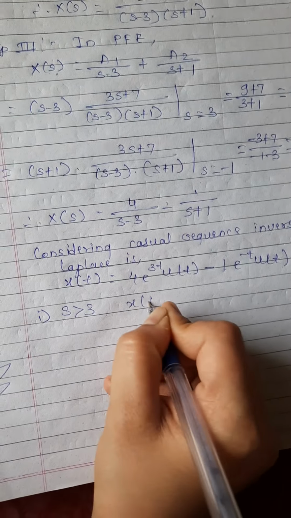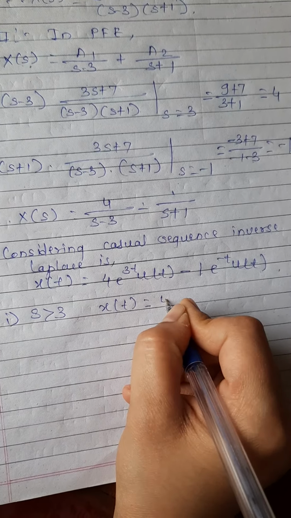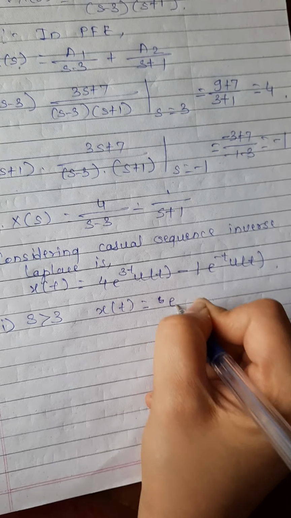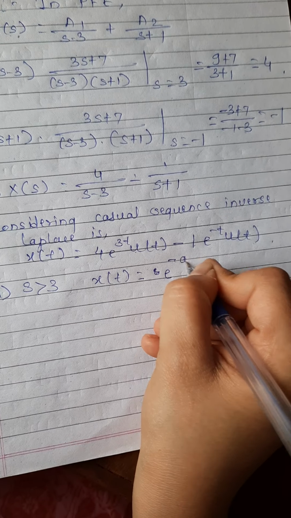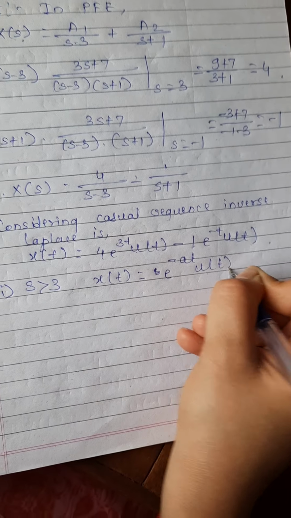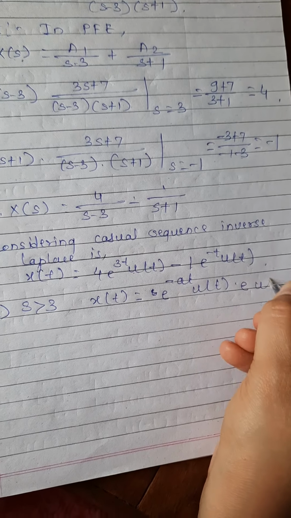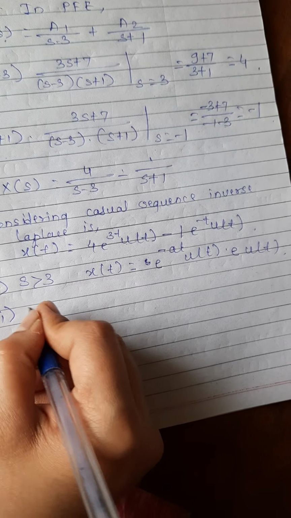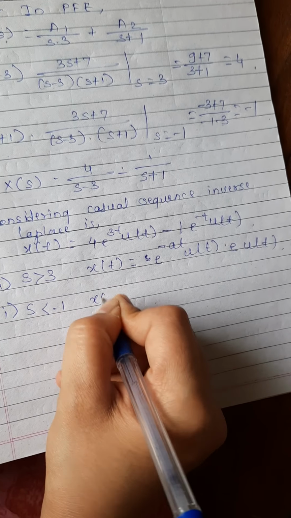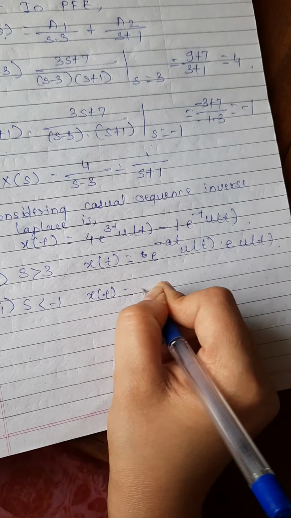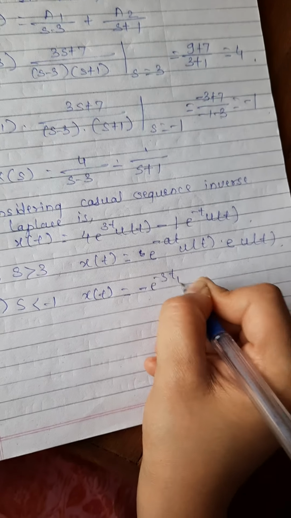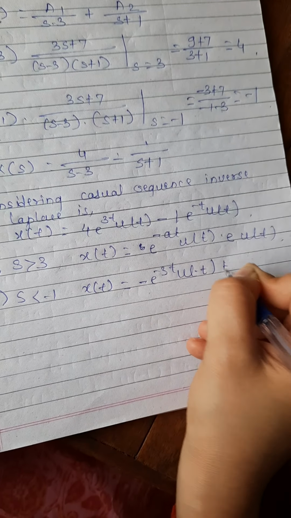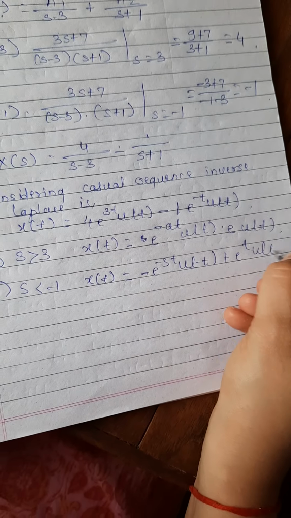Therefore x of t is equal to e raised to minus at u of t. Then the second condition is s less than minus 1. Therefore x of t is equal to minus e raised to minus 3t u of minus t plus e raised to t u of t.